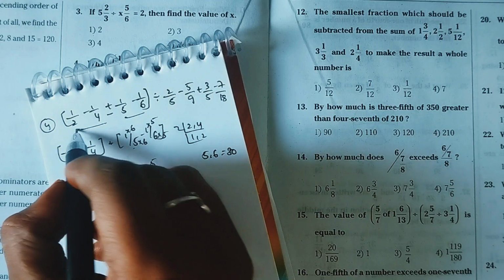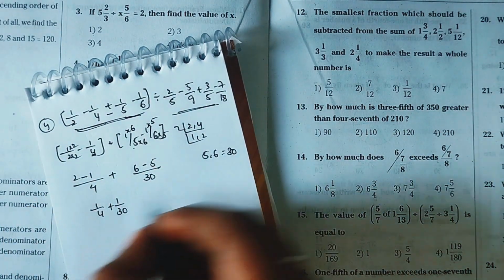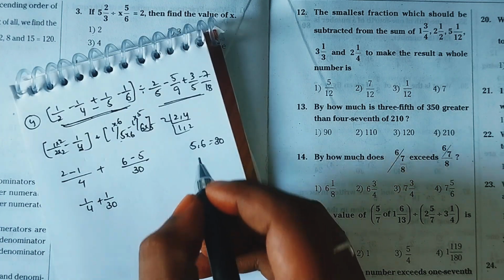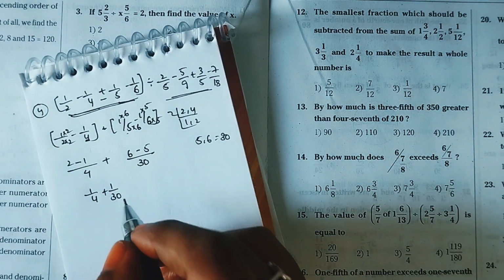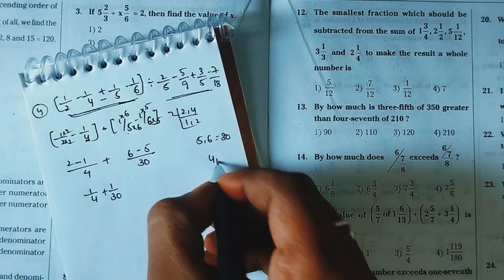This is all for the first part. We are having the second part also. Let's add this 1 by 4 plus 1 by 30. So these two denominators are different, so we will be finding the LCM of these two, 4 and 30.